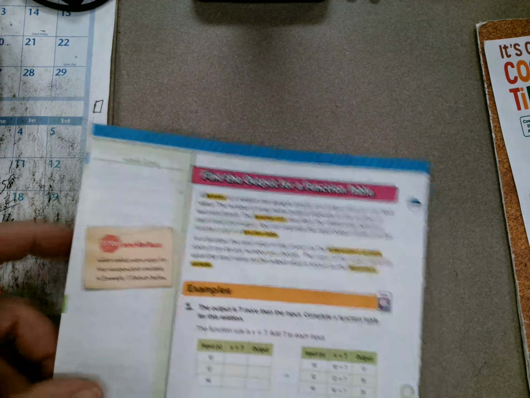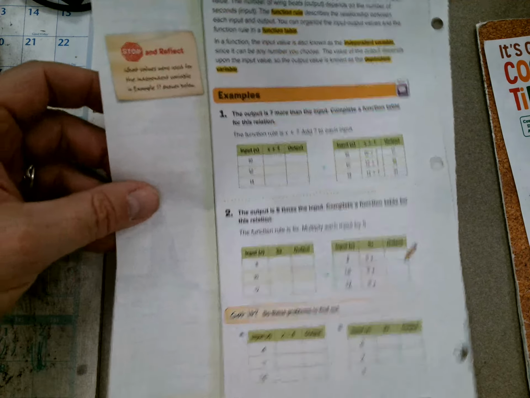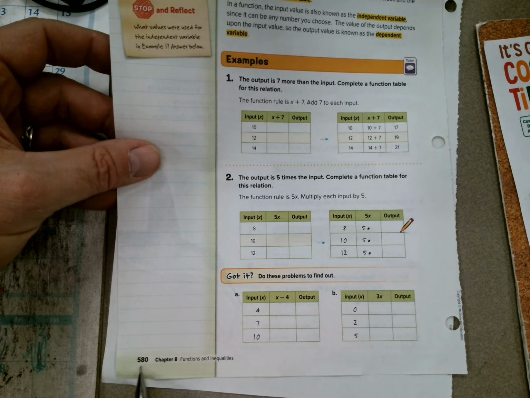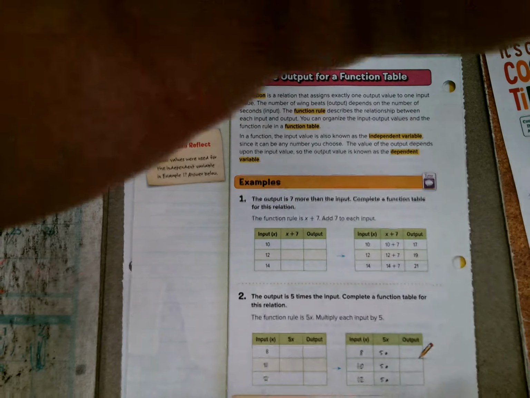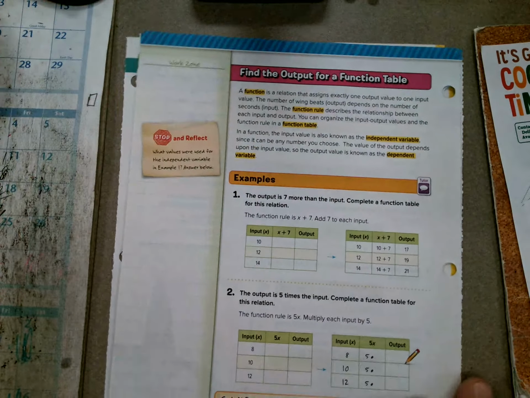I want to start on this page, which is page 580, as you can see. We're going to go ahead and chat about this a little bit because it's important that you understand this. Let me go ahead and turn the light on here. Maybe that'll help you a little bit.